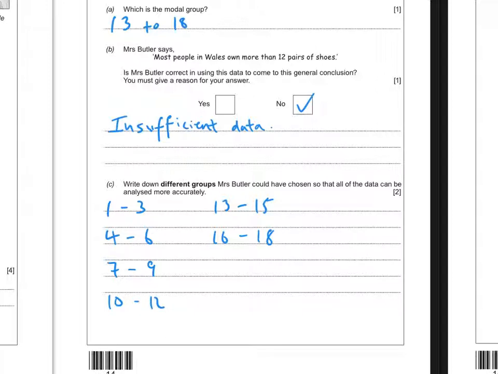And the really important thing here is that none of these groups overlap. So if I had 3 shoes, I'm going to be in this group. I can't go into this group. It's discrete, you know.